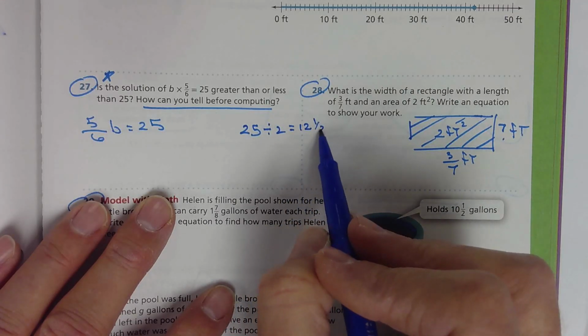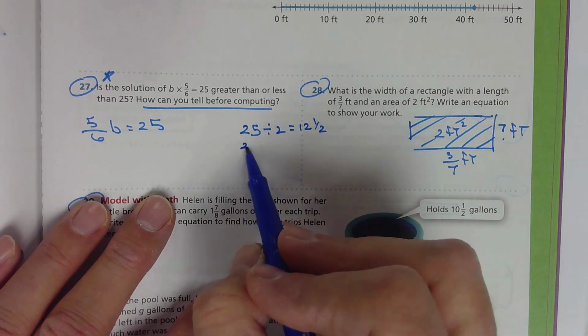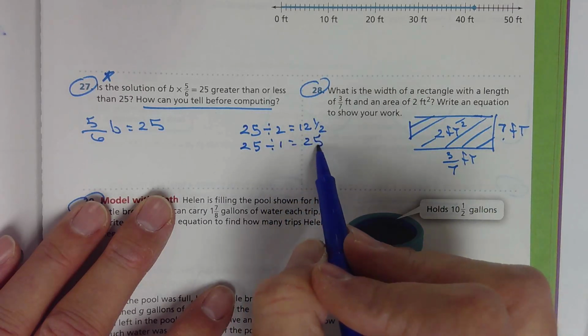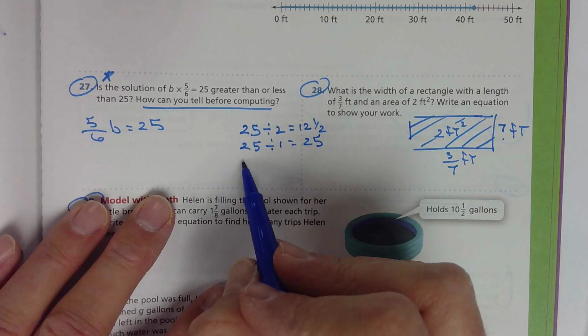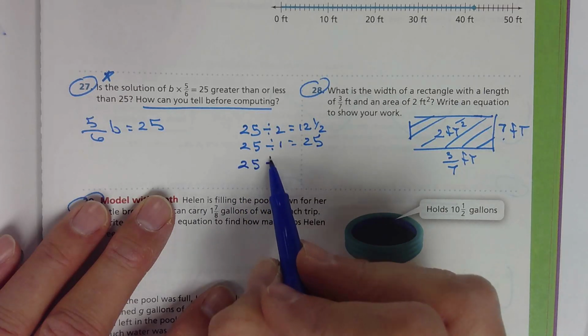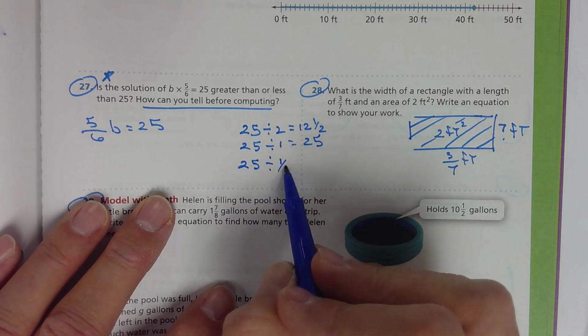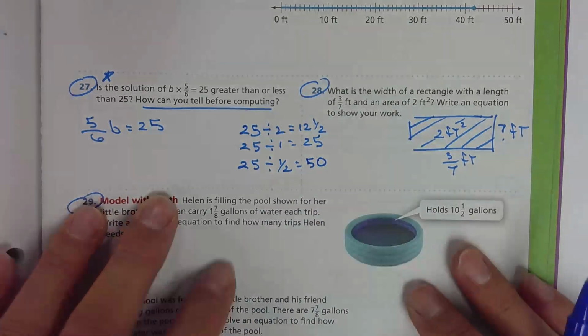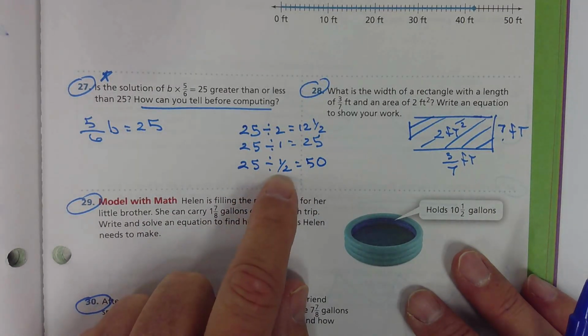It's 12.5, right? 25 divided by 1, what's the answer? 25. And then 25, let's say, divided by 1/2. What's the answer? 50.